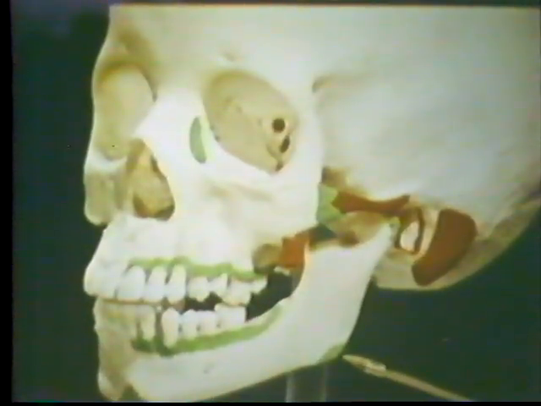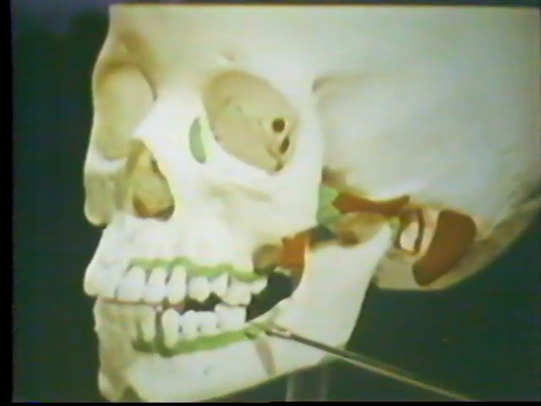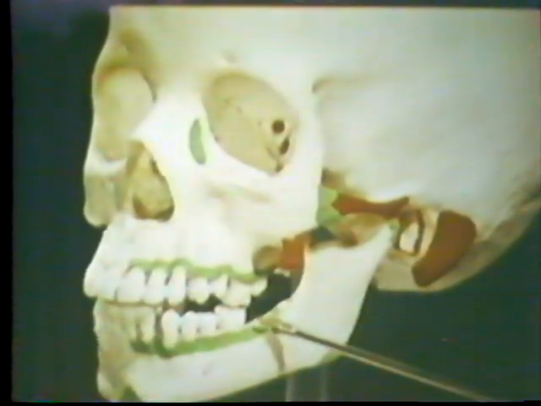It has a horizontal body and a vertical ramus that meet at the angle. The upper, or alveolar portion of the body houses the mandibular teeth. In the anterior midline, at the mental symphysis, its inferior part forms the mental protuberance of the chin, the point of which is the menton.